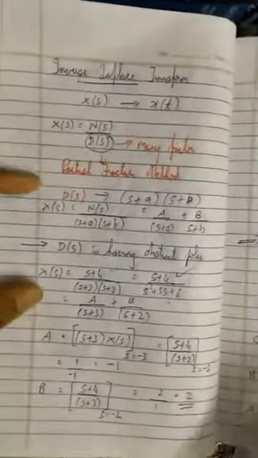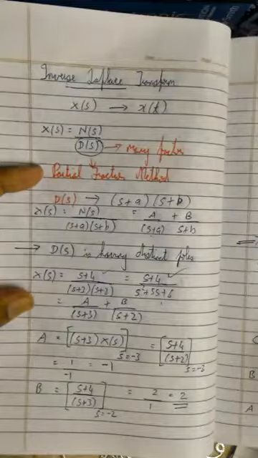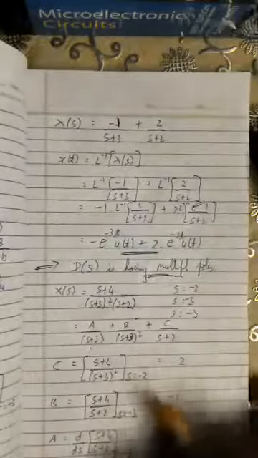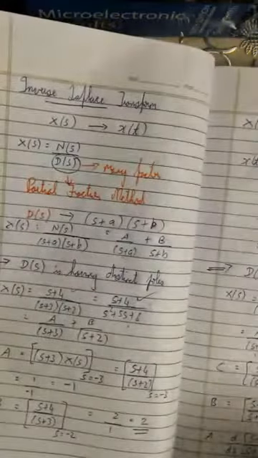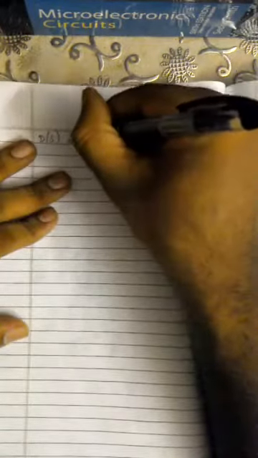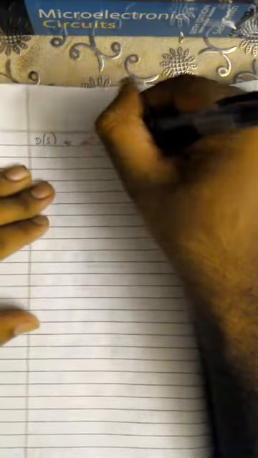Okay, this is when the denominator of F of s is having multiple poles. All right, so now another approach is when D of s is in this form.